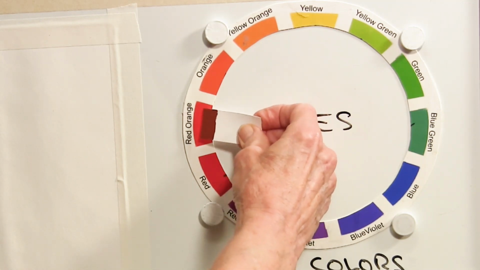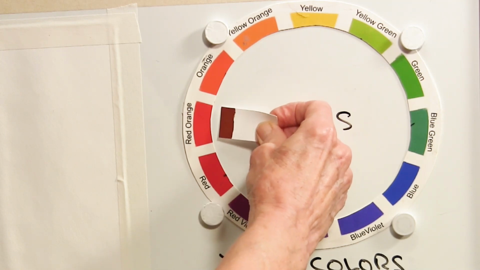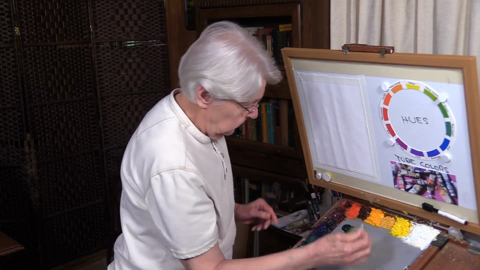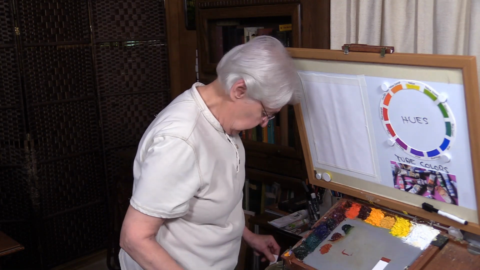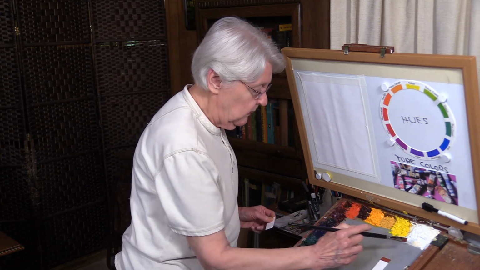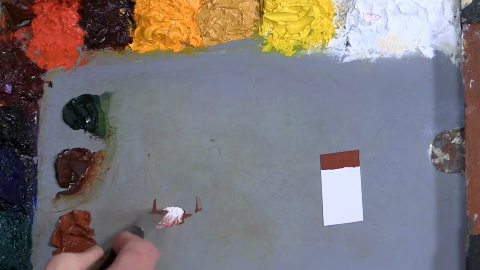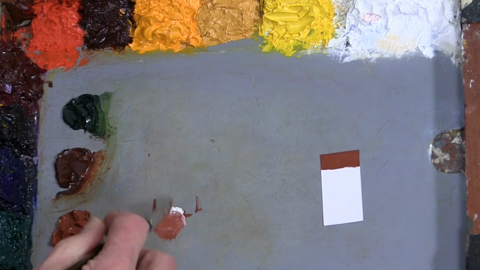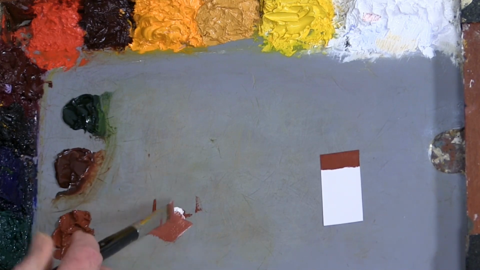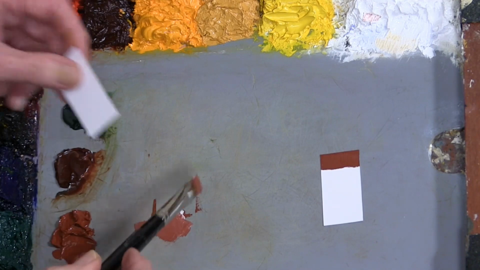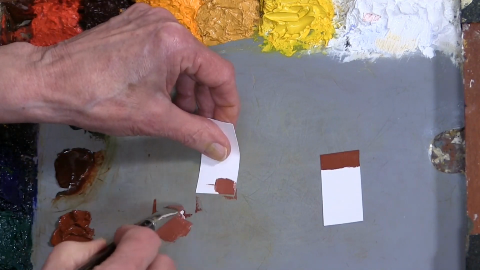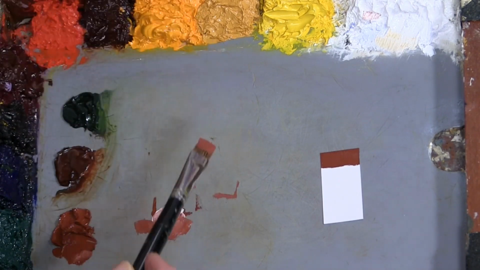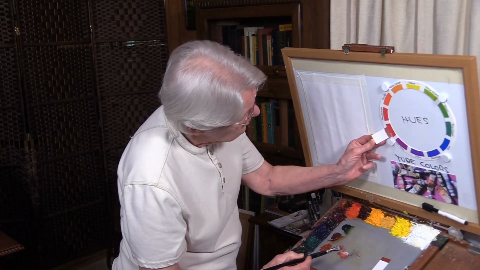Now one thing that might be confusing us here is the difference in value. So let's decrease the value by adding a little bit of white to Terra Rosa. Let's get it closer to the value that we're seeing there on the color wheel. This is showing you one way that you can locate the actual hue that we're looking at. So I'll see now if I can get the value close to the value. The way we do that is to squint.